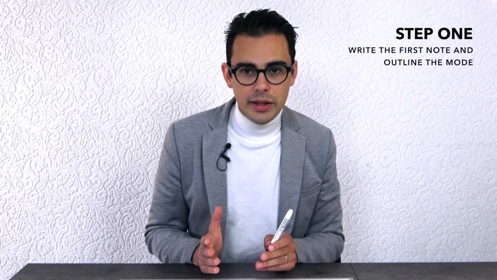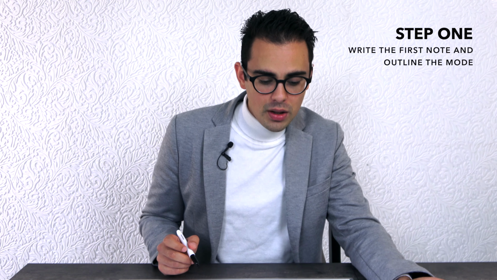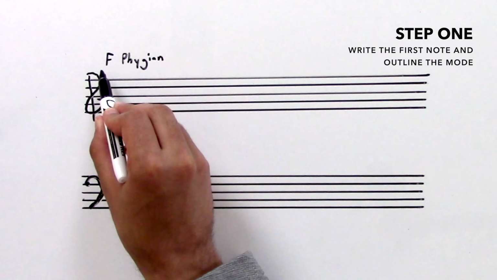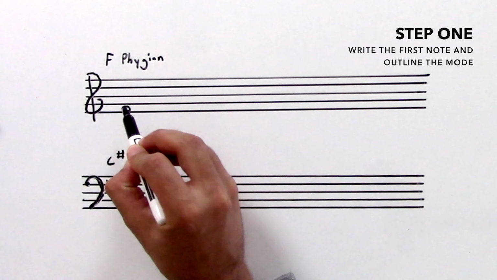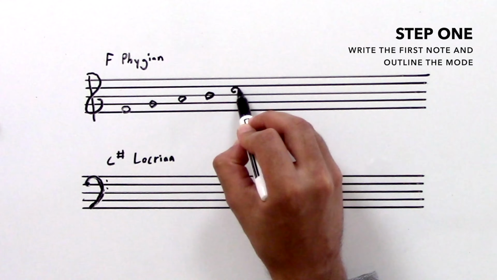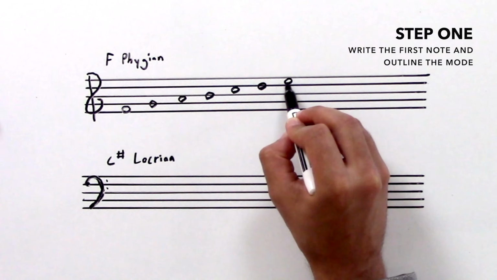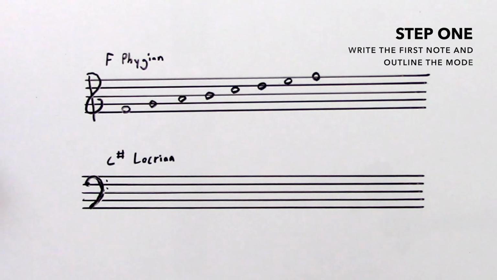So step 1 is just to write the first note of the scale and to outline the entire mode. That'll get us some marks, even if you forget to write out your accidentals. So we'll start by writing F. We know for sure that this mode starts on F. So write an F and go all the way up to the next F. And I'm just going to write ascending today. If the question tells you specifically to write ascending and descending, do so. So that's step 1 done, and that'll get you a point.